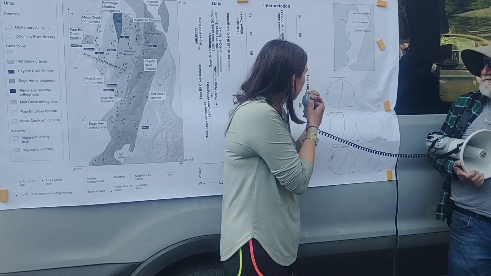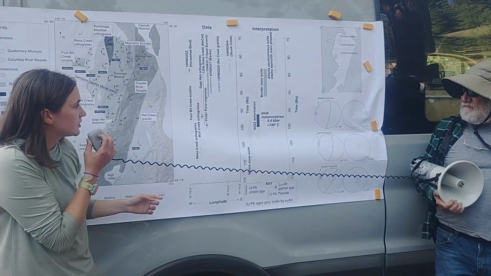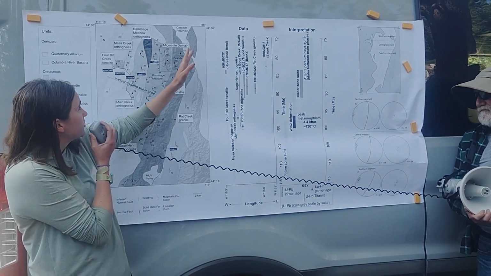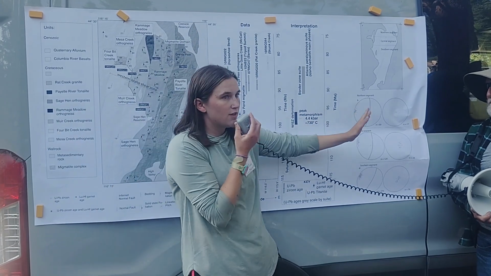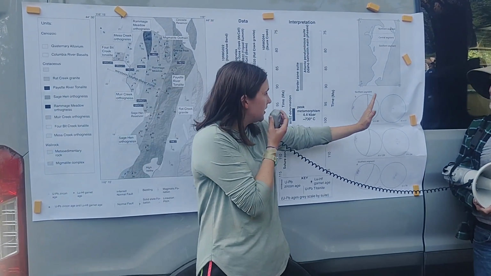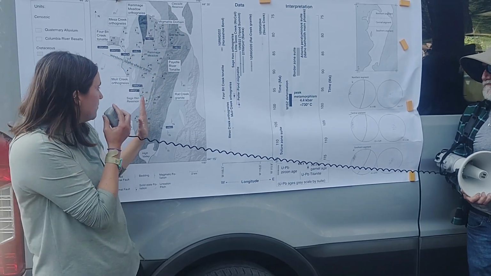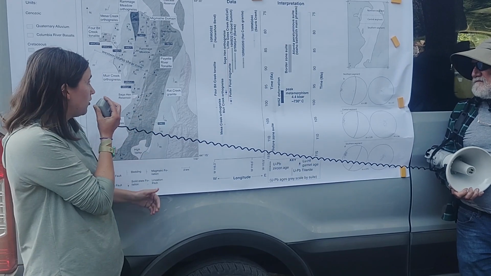And this is actually a pretty good poster to talk about. At this migmatite complex, we're seeing a long strike variation in the fabrics. When you're north of this migmatite complex, all of the foliations are oriented about north, about 000. But once you move south of here, there's a little bit of variation, and they're oriented a little more 020.